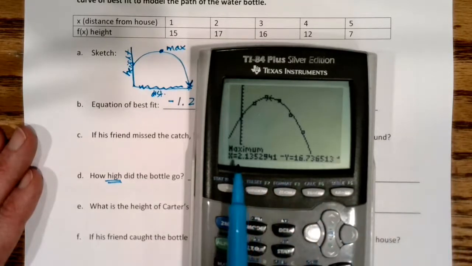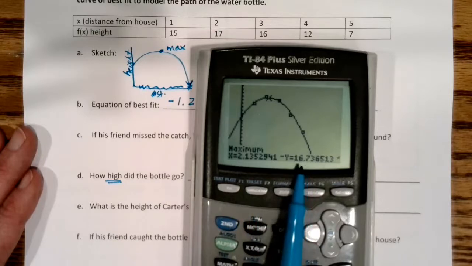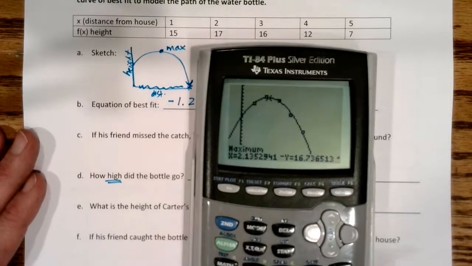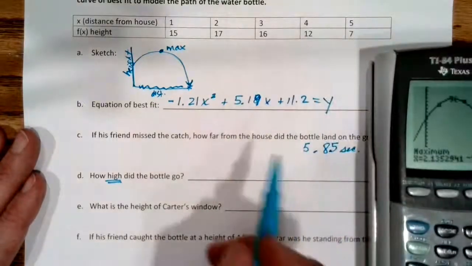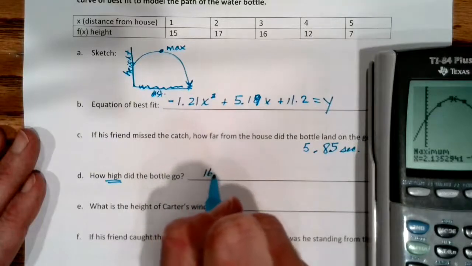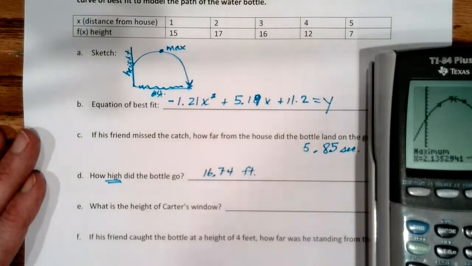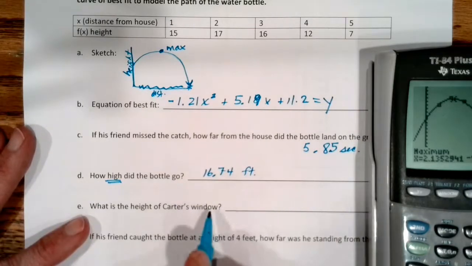And the maximum height was 16.74 feet high at 2.14 seconds. So how high did the water bottle go? 16.74 feet.